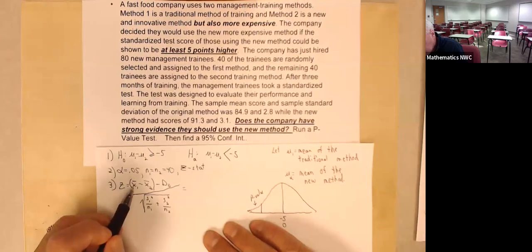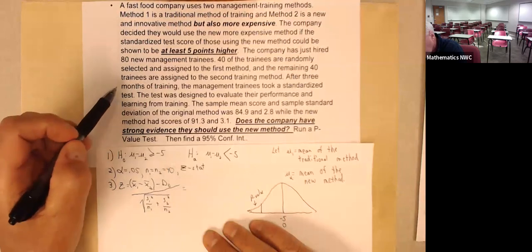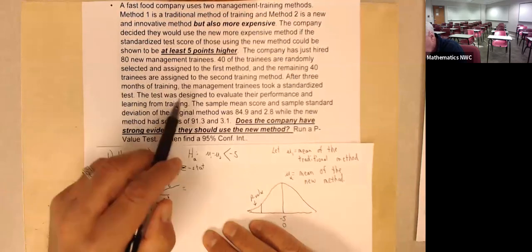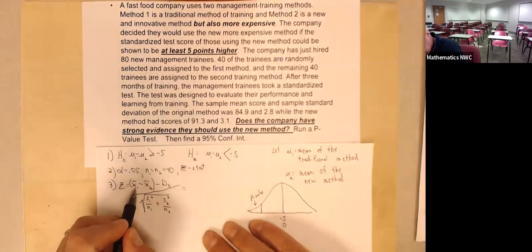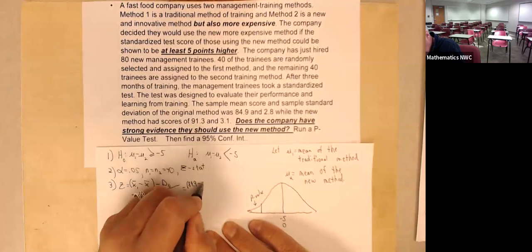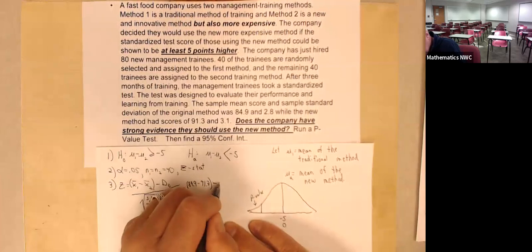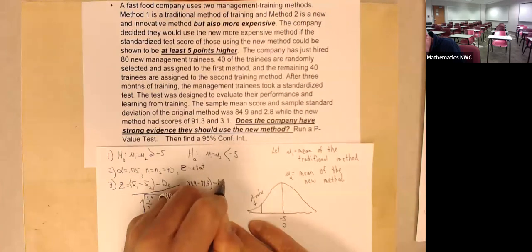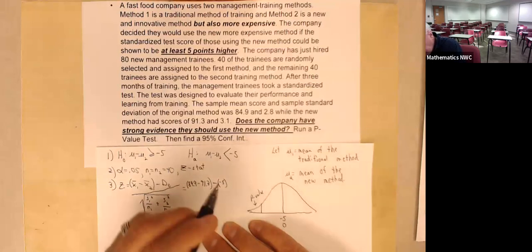The first sample mean, let's go ahead and find it once. The sample mean of the original method was 84.9, so x1 bar is 84.9. The other one is 91.3 minus our hypothesized difference, which is a -5. So I'm really going to have minus a -5 there.